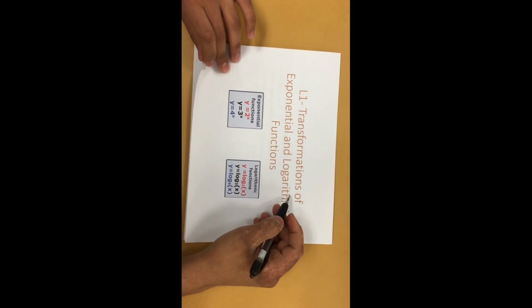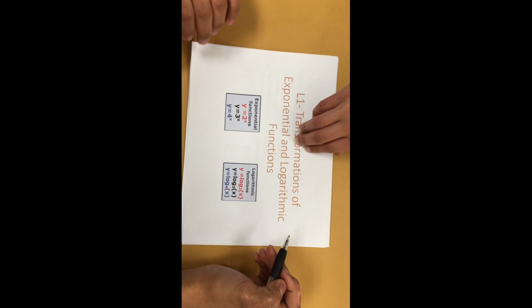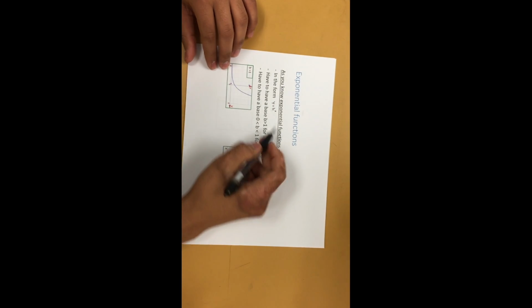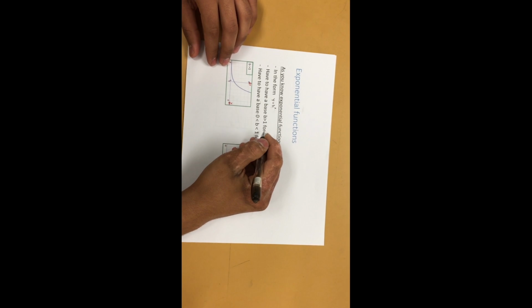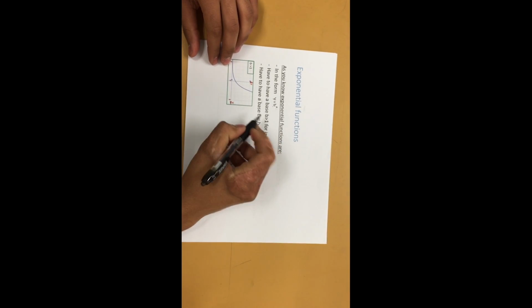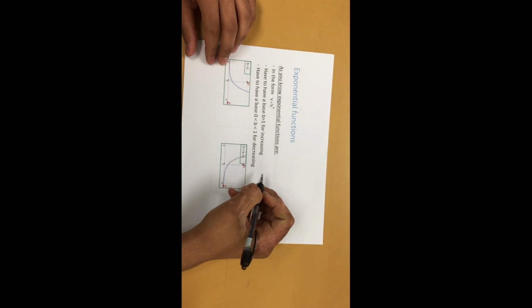Lesson 1. Transformations of exponential and logarithmic functions. As you know, exponential functions are in the form y equals b, which is the base, to the power of x. If the base is greater than 1, then it is increasing, and if the base is between 0 and 1, it is decreasing.